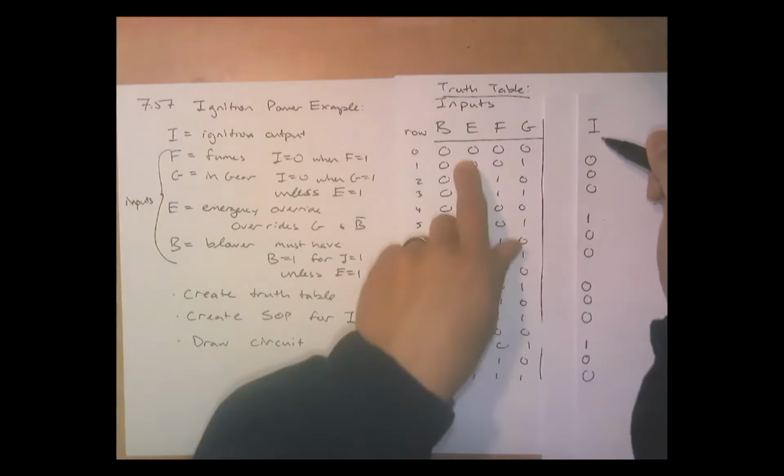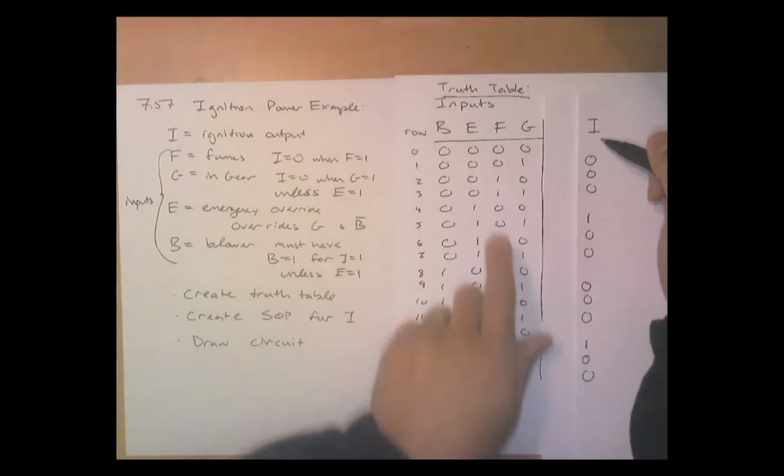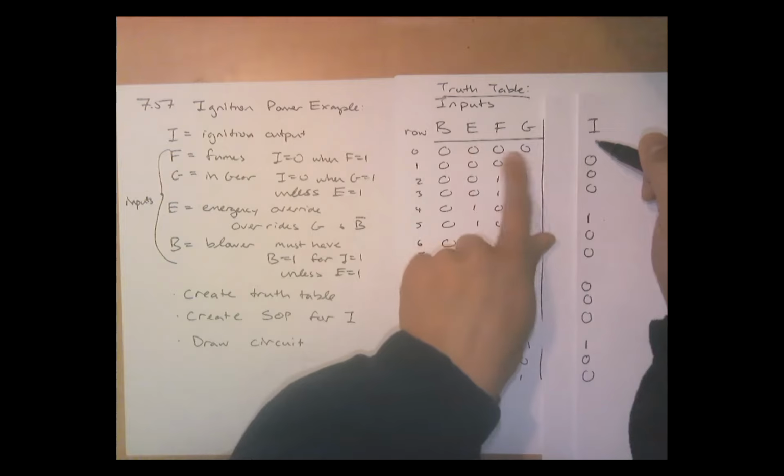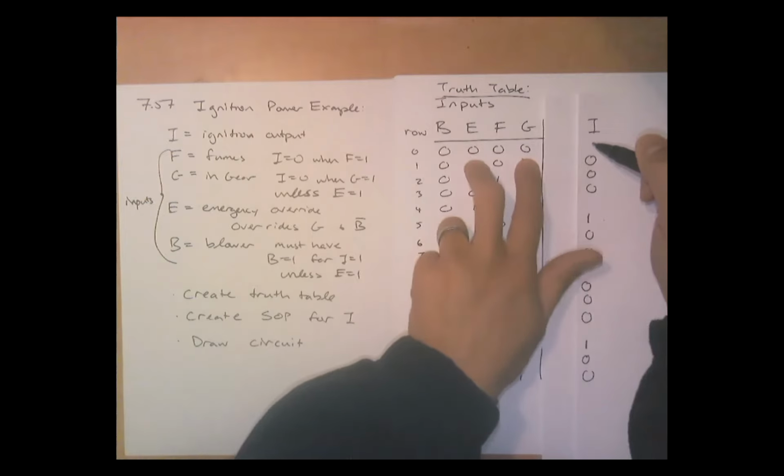What about this one? Is this one good or bad? Emergency override is low, gear is low. That's a good thing, right?